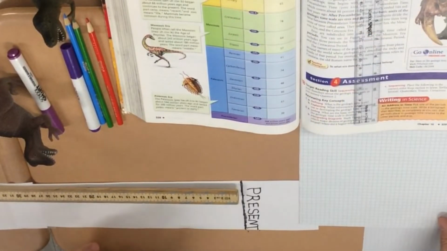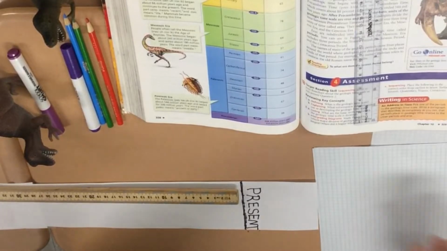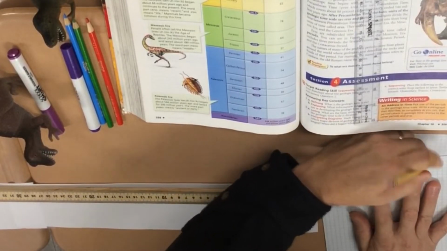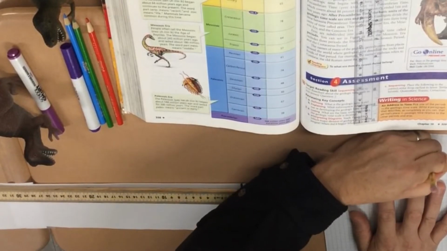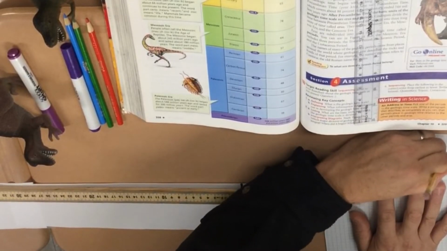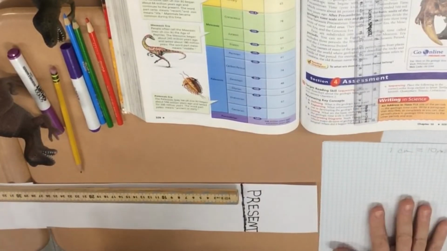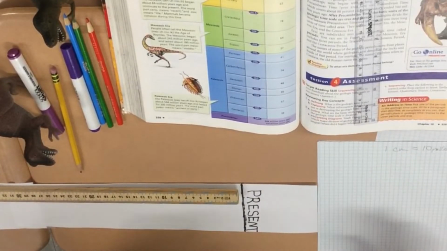We're gonna have to do some math here, but the math is pretty easy because I made a scale. 1 centimeter equals 10 million years, and that's gonna work pretty well for us. So I want to know when things happened and put them in the proper place on our timeline.